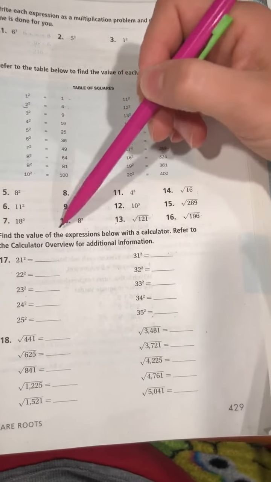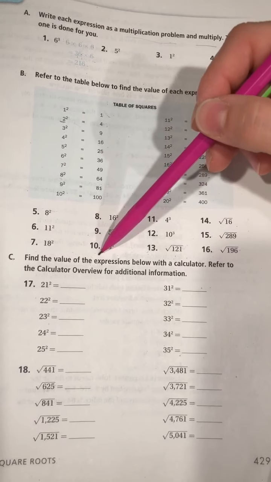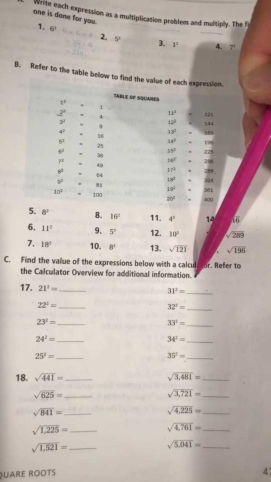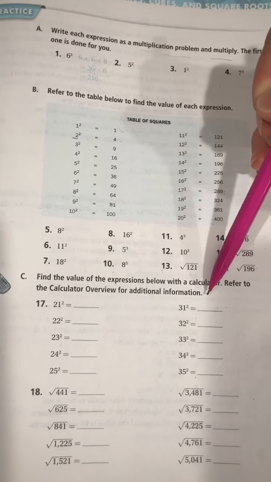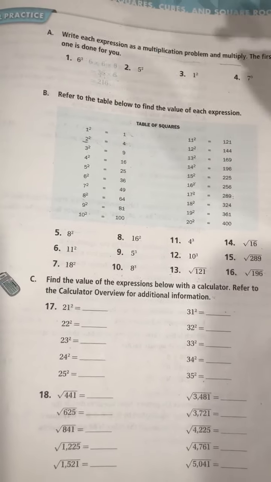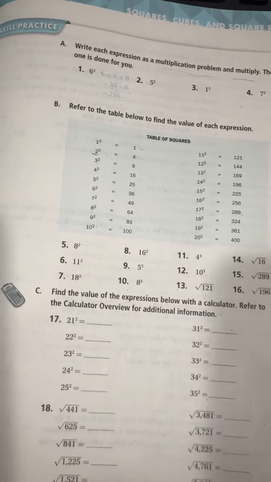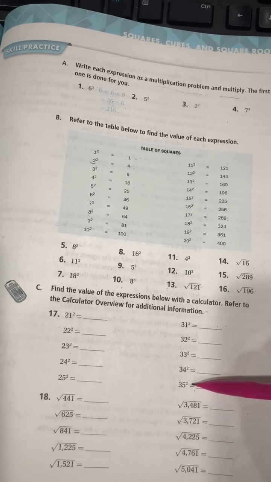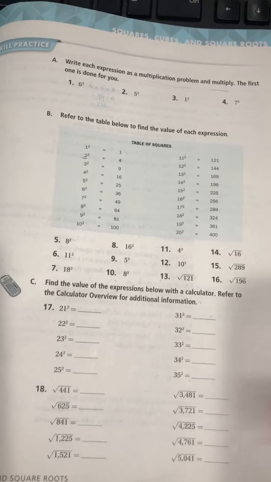C, find the value of the expressions below using a calculator and refer to the calculator overview for additional information. You only need to do this really if you are using the TI-30XS. If you are not, don't worry about this. Again, if you are familiar with the calculator on your phone, go ahead and use the squared function or cubed function. You don't have any cubed here, actually, it's just squared for the first part for 17. And then for 18, you are just finding the square root of the numbers.